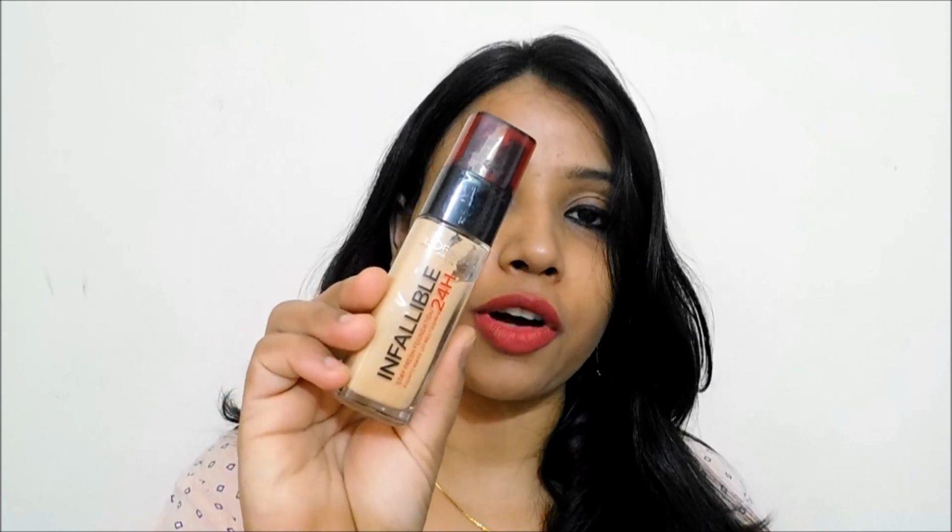The first one that I'm going to show you guys is this L'Oreal 24-hour foundation in the shade 140 golden beige. See, I'll swatch it here. As you guys can see, the shade is a little bit lighter for my liking.